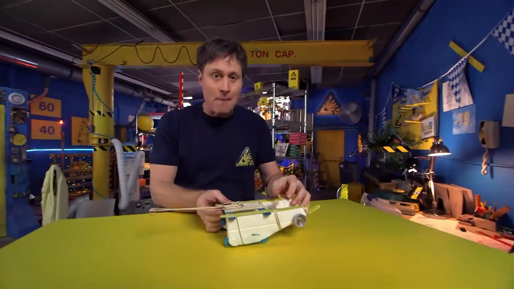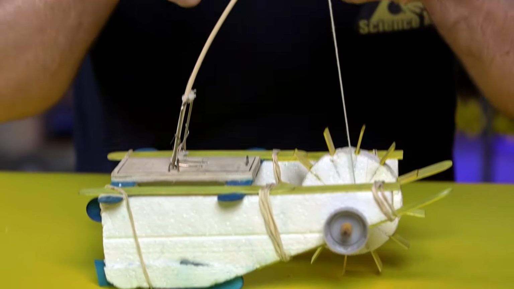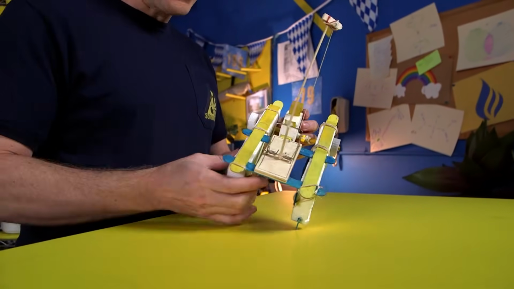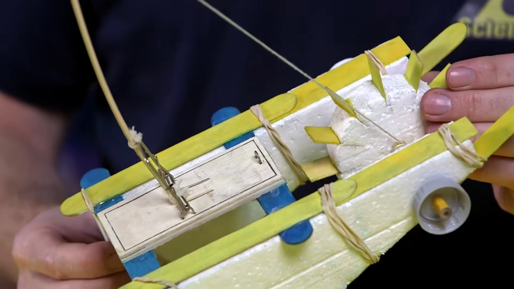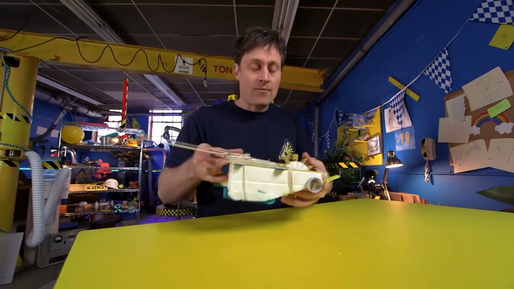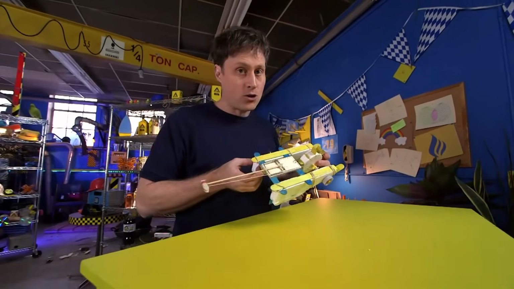This is the mousetrap boat, and it works like this. I've got the mousetrap, and it's attached to a long arm. That arm has a string on it, and it goes around the paddle wheel, and as the mousetrap unwinds, the paddle wheel spins like that, which pushes the boat forward. Now, it looks kind of complicated, but it's actually quite simple to make, and here's what you need.